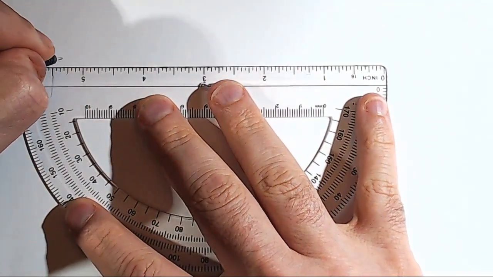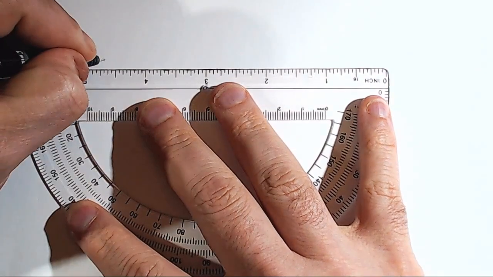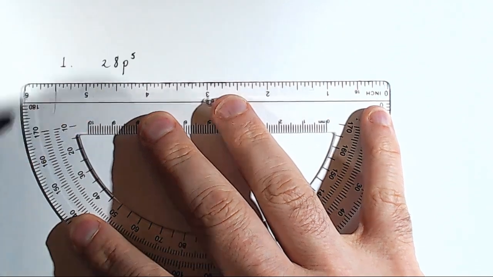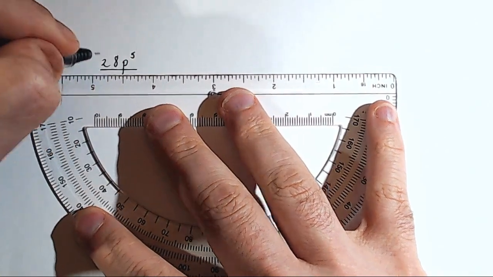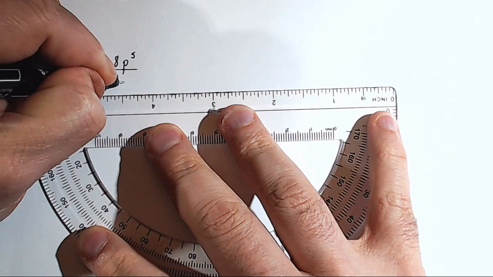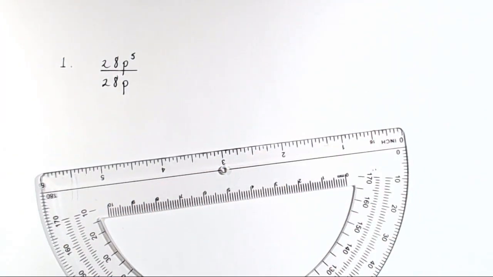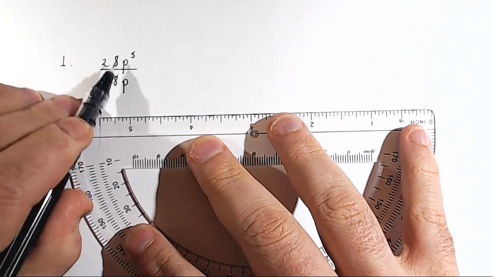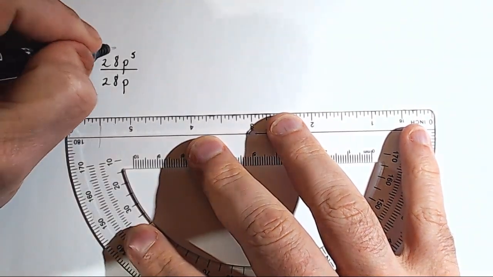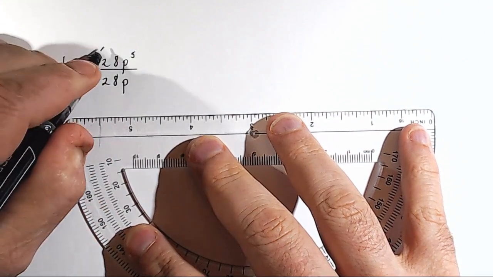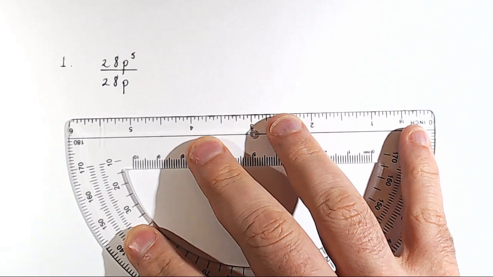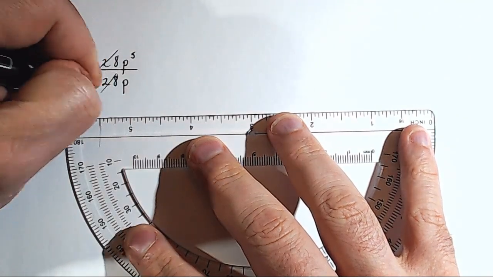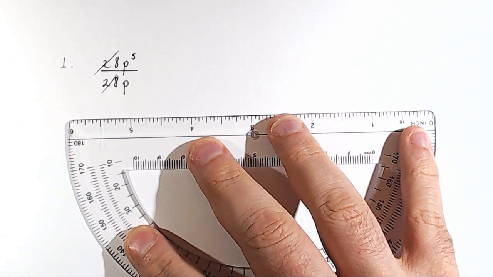Let's take a look at number one. Number one, we're given 28 p to the fifth over 28p. Now in class, we implemented the quotient rule, and here's how we did it. First, we took care of the 28 by saying, well, 28 and 28 in the numerator and denominator, the greatest common factor is 28. 28 divided by 28 is 1. And we simplify all that by just canceling it out. And it leaves behind a 1.